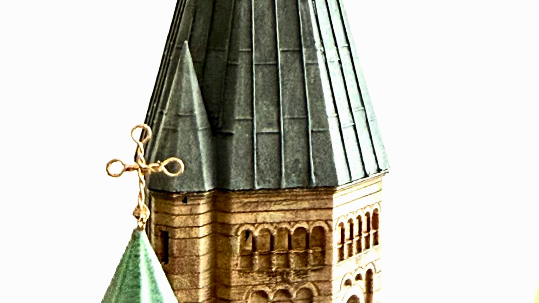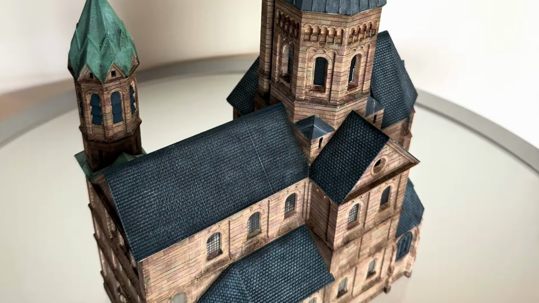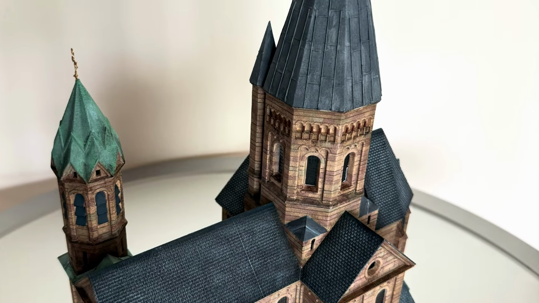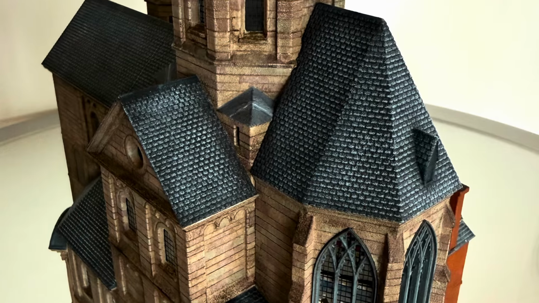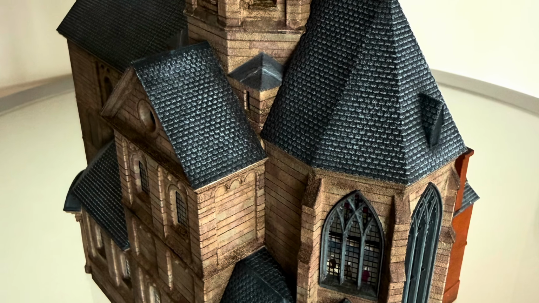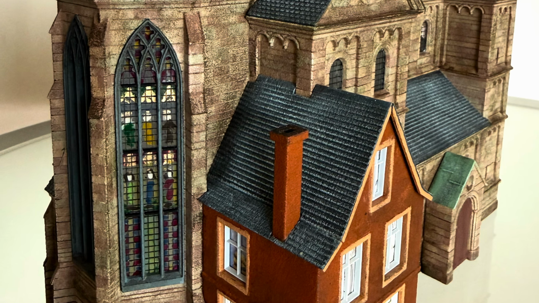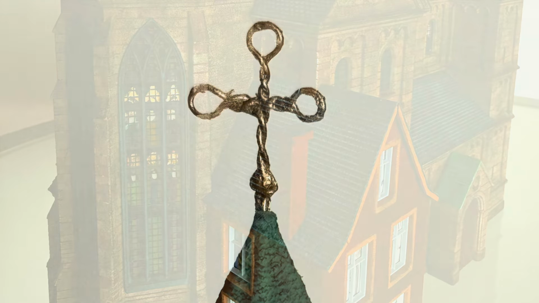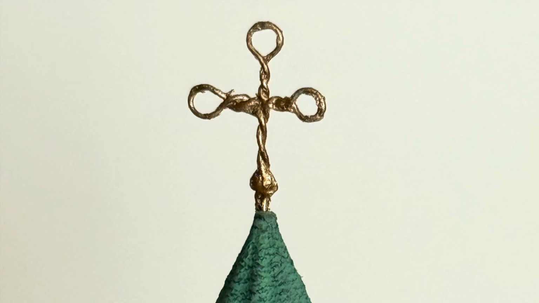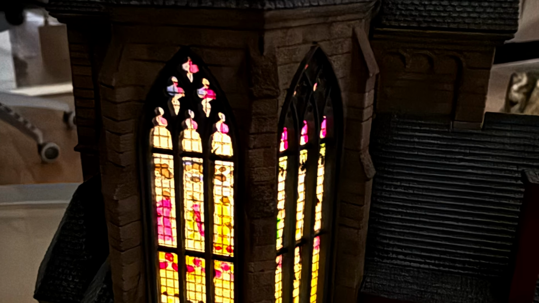And add some additional weathering to make it look older. And finally, testing the light.